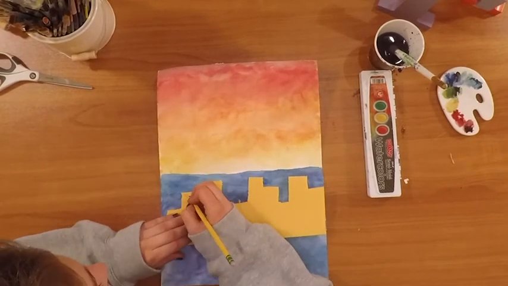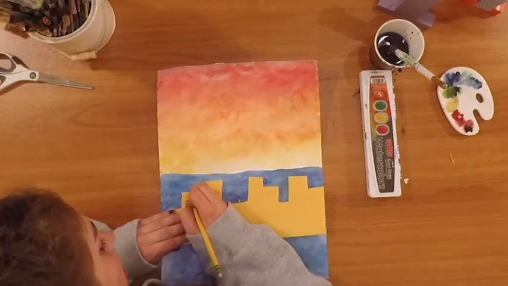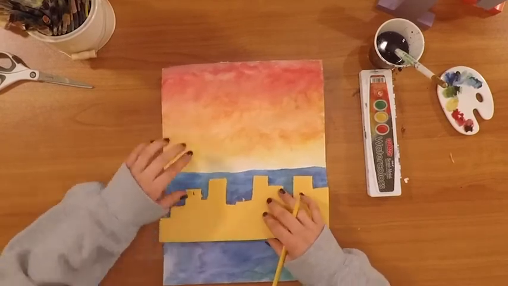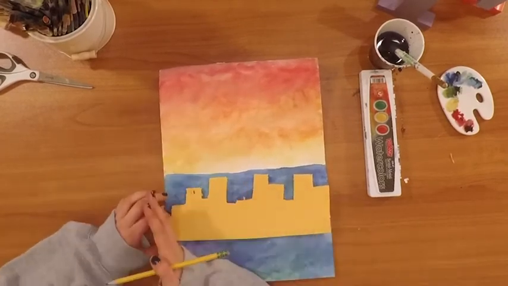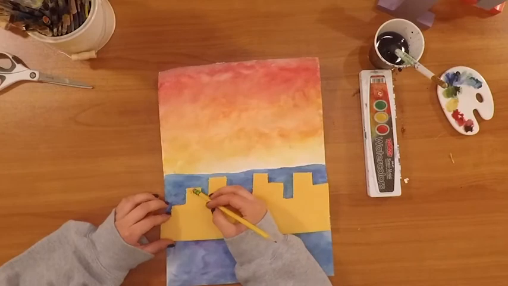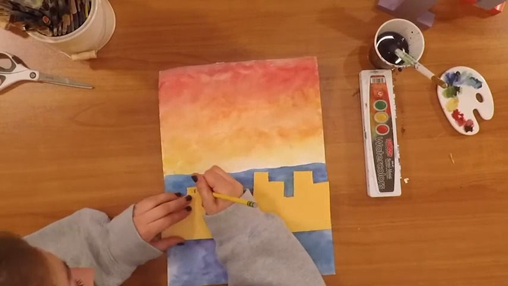So when you're making the windows, you want to make sure that you push down hard, because when we end up stamping this on here and we paint the paint over, we want to make sure the paint doesn't get into the little pieces you push down.